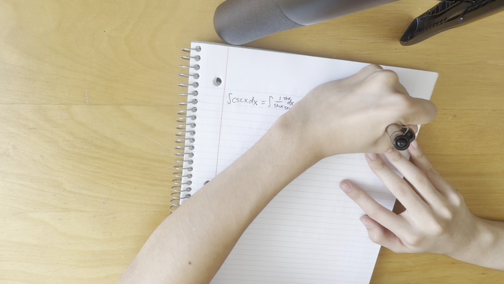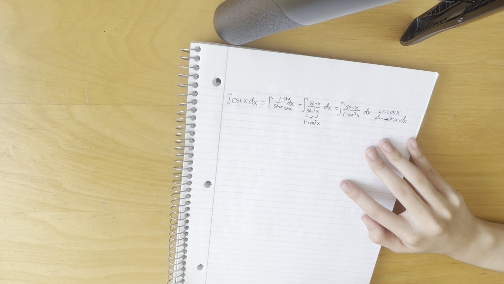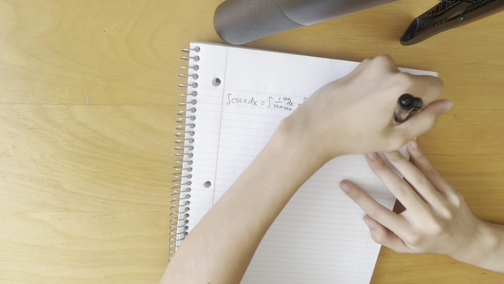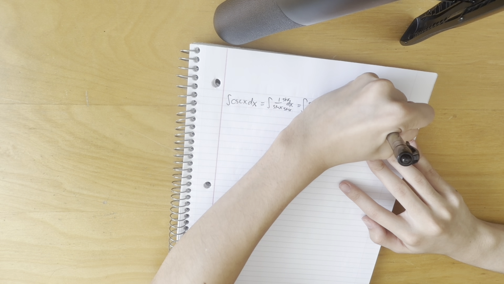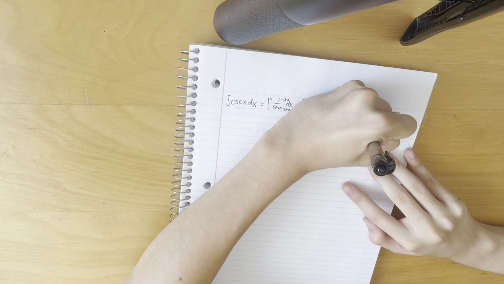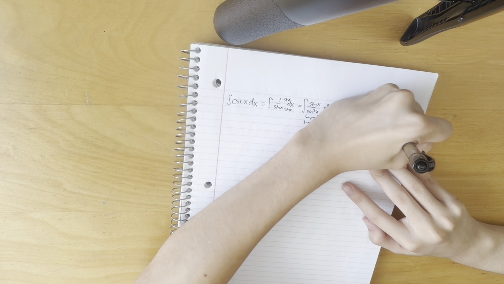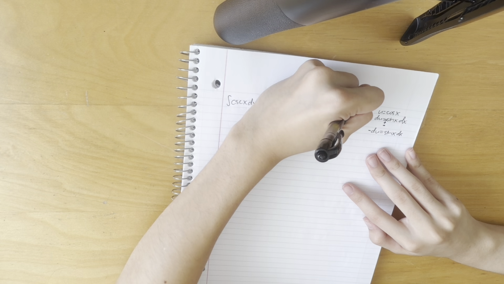Do not forget your negative. So I'm just going to kind of squish the negative in there. Du is negative sine of x dx. Yeah, that's a negative. That's what it is. So that means our negative du is sine of x dx. And we have that right here.